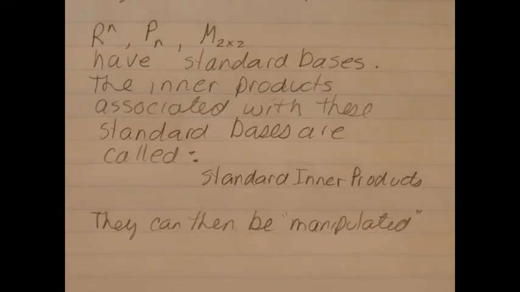R to the n, P sub n, M 2 by 2 have standard bases. The inner products associated with these standard bases are called standard inner products. And then they can be manipulated in terms of, well, if you have ax squared plus bx plus c, you can put in numbers for the coefficients, and that's all I mean by being manipulated. So there is more that you can do in an inner product space than with just dot product, which is why everything feels like we are using dot product. And in a lot of places we are, because they are very much related. It's just that there's more we can do in an inner product space than in a regular old dot product space, so to speak.